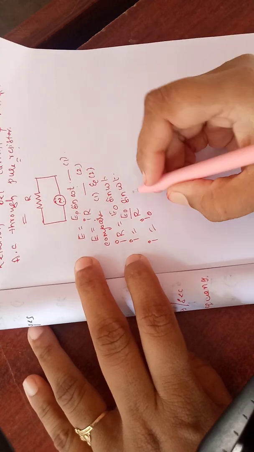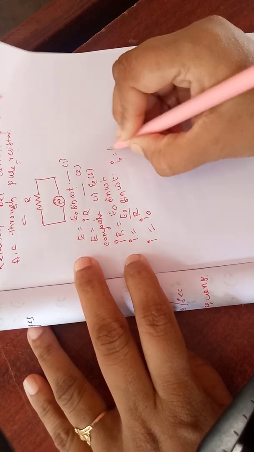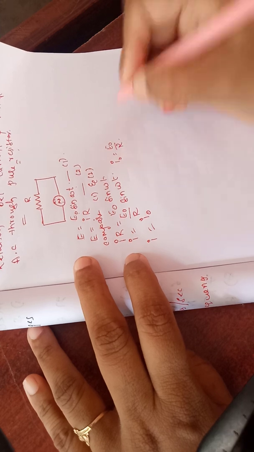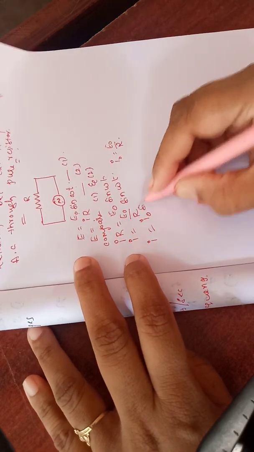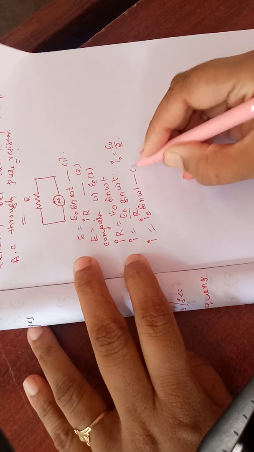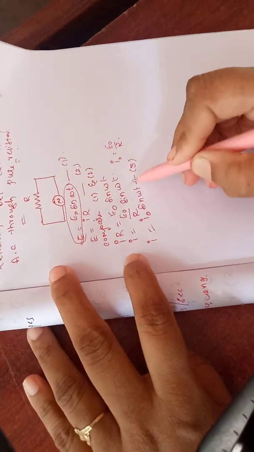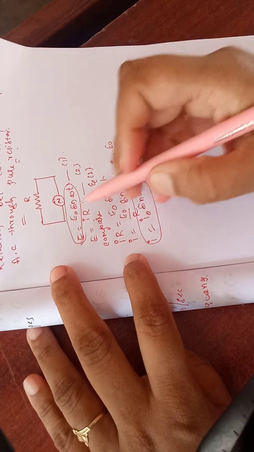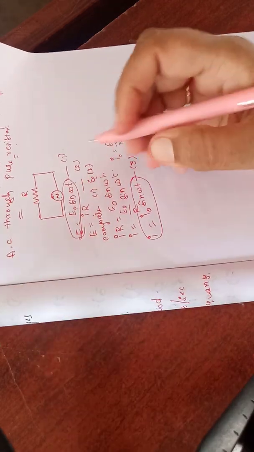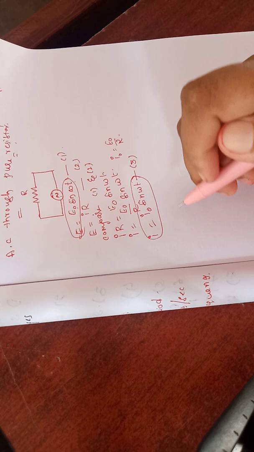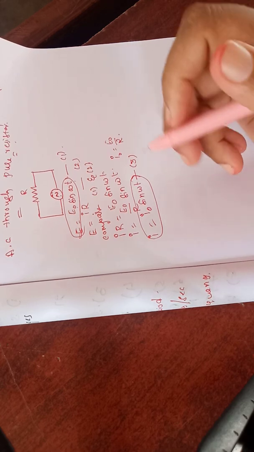E naught by R is nothing but the maximum current. So I naught equals E naught by R, the maximum current, so I equals I naught sin omega t. Let's put it as equation 3. Now see equation 1 and equation 3. Equation 1: E equals E naught sin omega t, and equation 3: I equals I naught sin omega t.